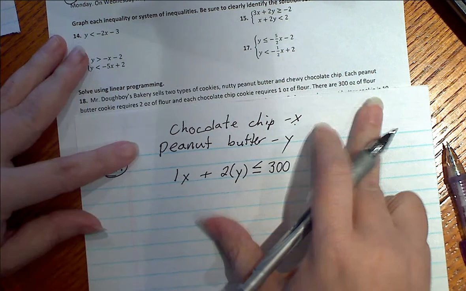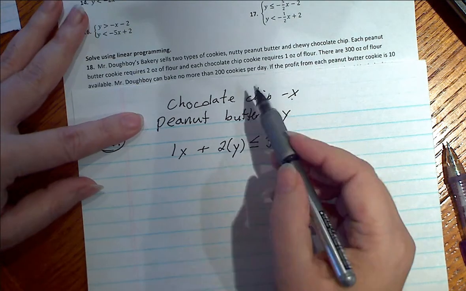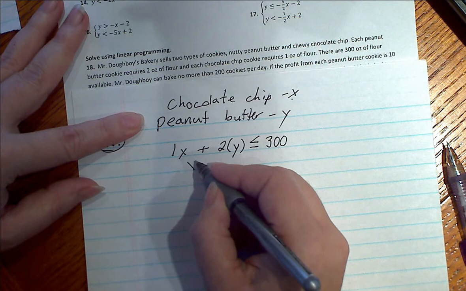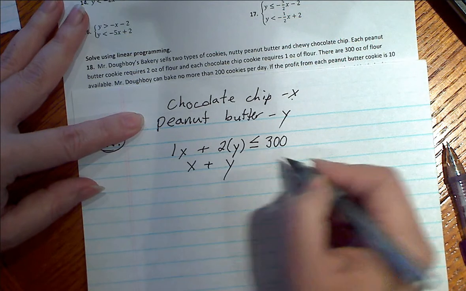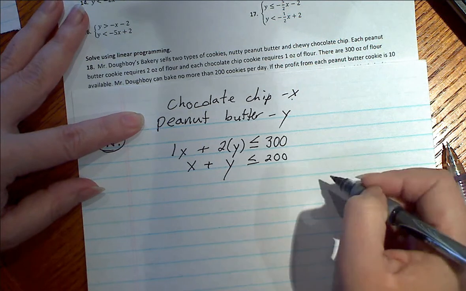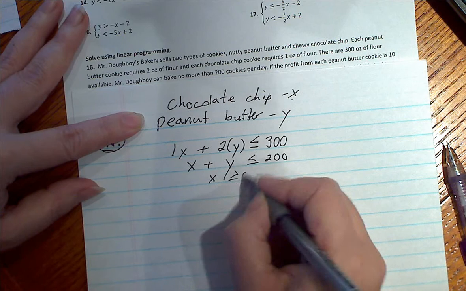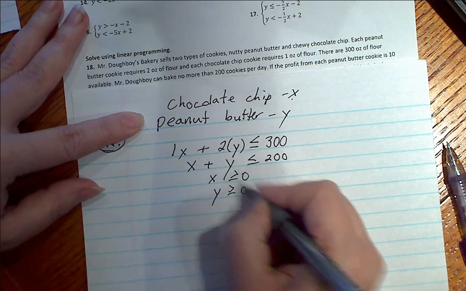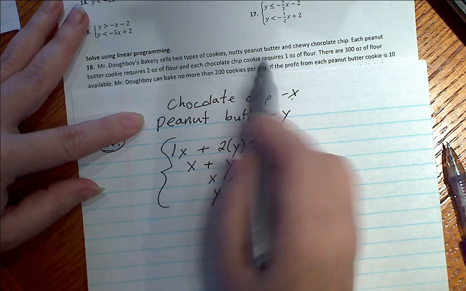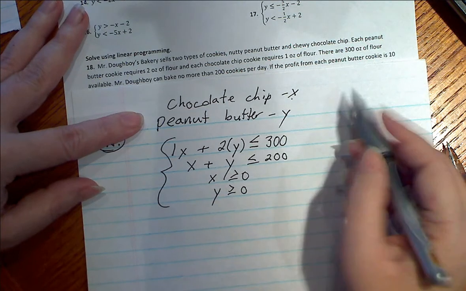Then it says that she only can make 200 in a day. So that means both cookies together have to be less than or equal to 200. And then you always need the equation X is greater than or equal to 0 and Y is greater than or equal to 0 when we're talking about real life things, because we can't have negative numbers. So that keeps us in the first quadrant.